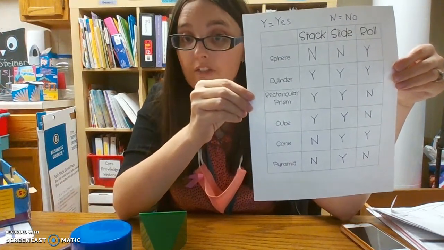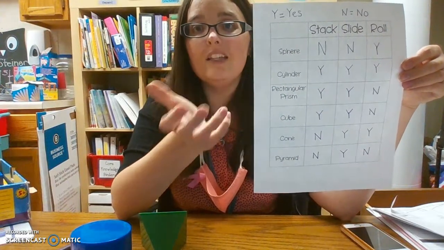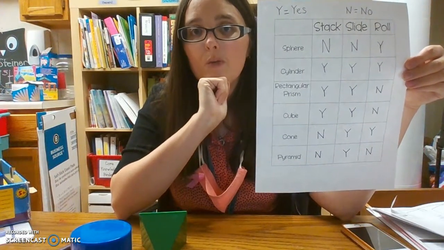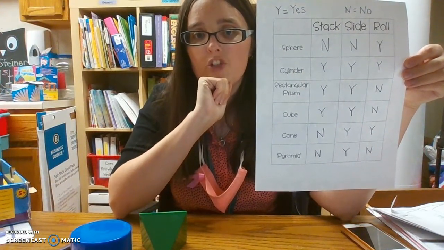I will take a picture of this chart and put it on our slides, so in case you weren't able to keep up with us, you can go back and fill in the rest of your chart later.